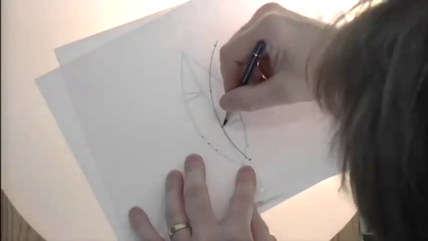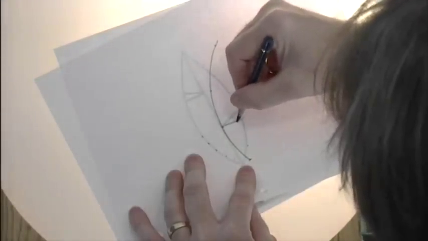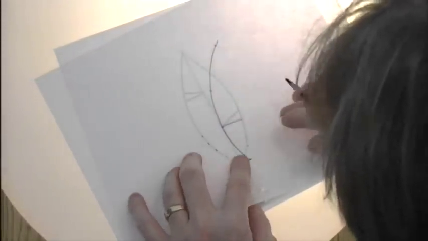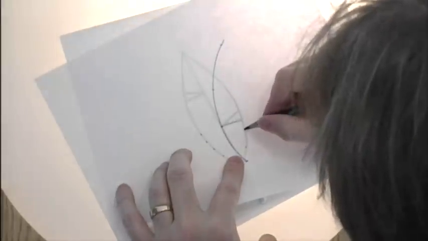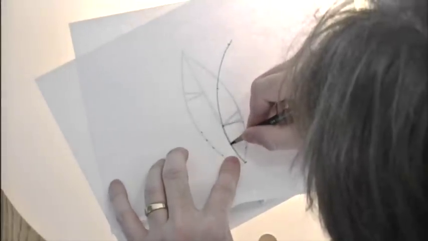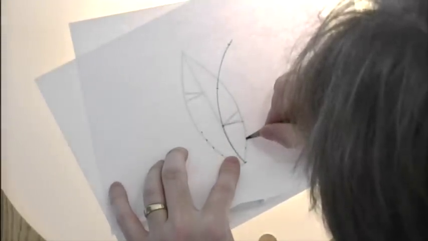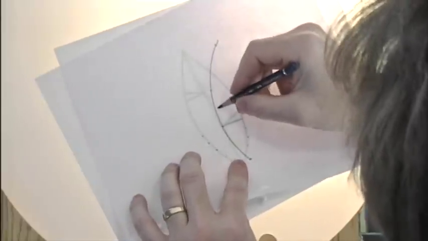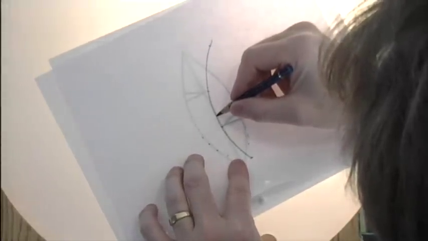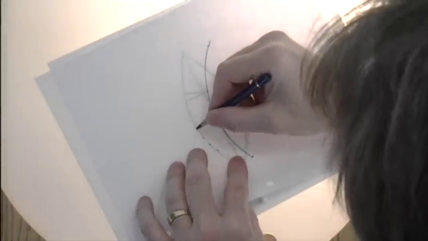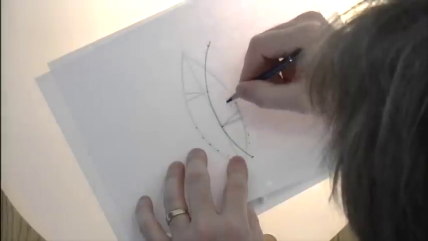Find where the mouth is over here. Block that out. Forgot to do it on this side here. Okay. And then I progress up my line. Just continue on up.